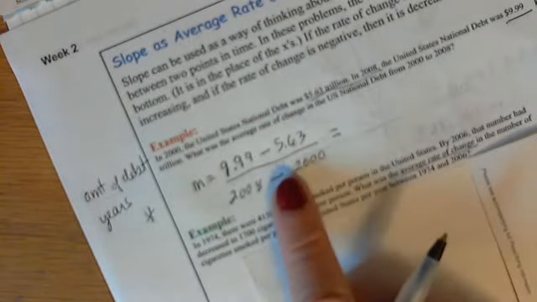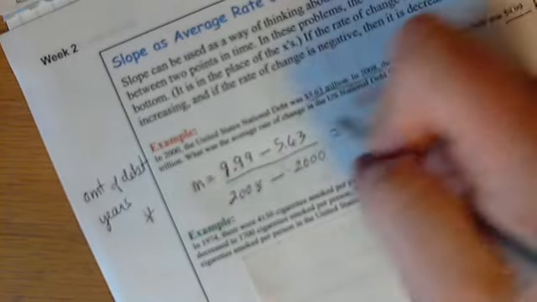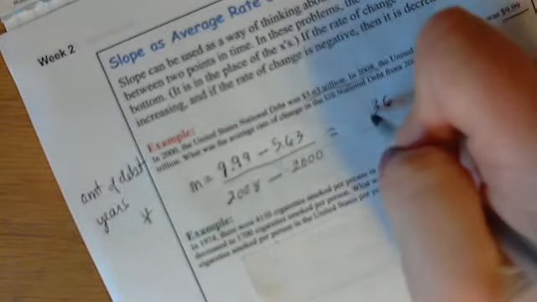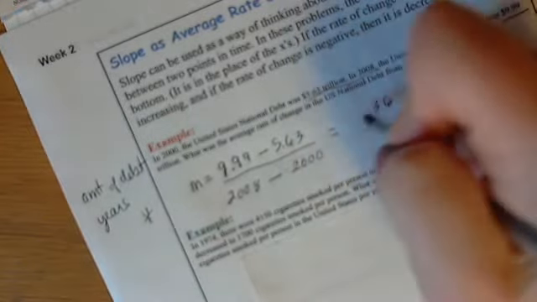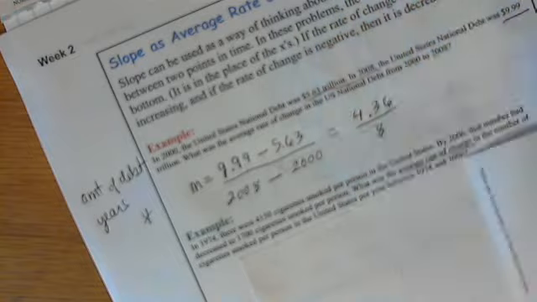Then I take my calculator or my brain and I subtract the tops. 9 minus 3 is 6, 9 minus 6 is 3, and 9 minus 5 is 4, so $4.36 trillion on top. 2008 minus 2000 is 8 years.